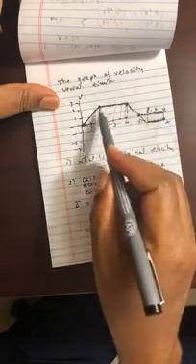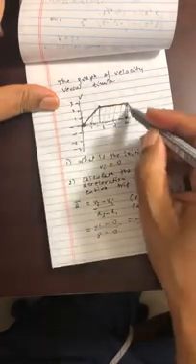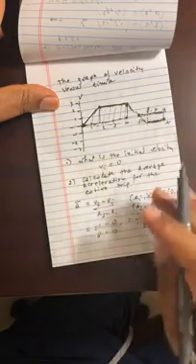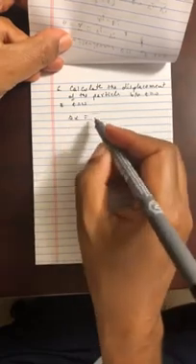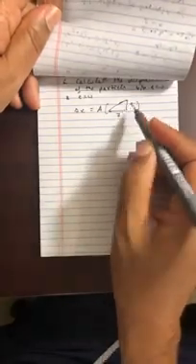So you can find the area of this one first, and then the area of this one, and then add them together. Okay, so I'm going to divide this into a triangle and a rectangle. So delta x would be the area of the triangle. Now the base of this triangle over here is 2, and the height is 2. Okay, so we have 2 over here, and then plus the area of the rectangle.